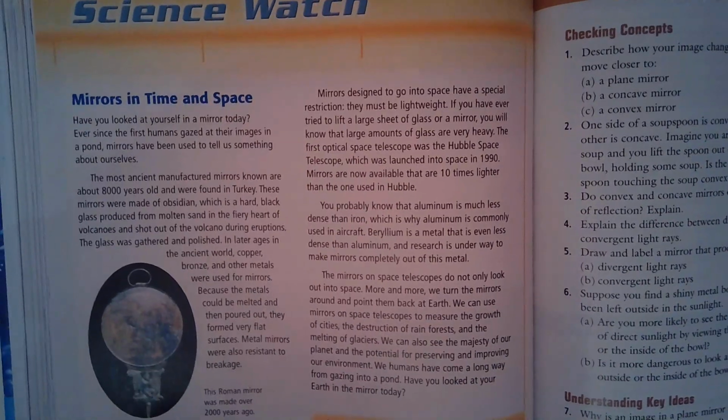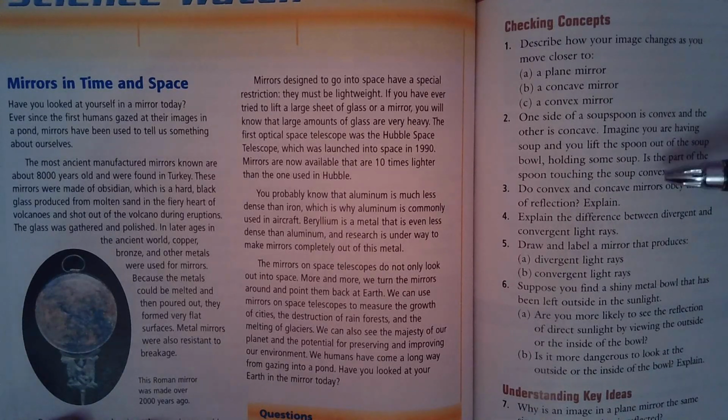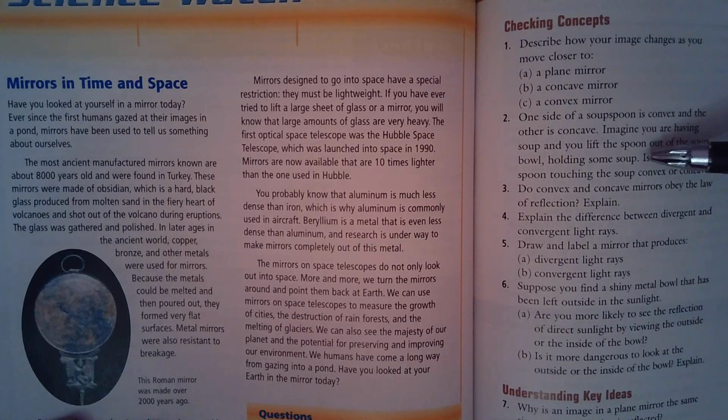Okay, number 2 here, one side of a soup spoon is convex and the other is concave, so it's asking you which side is which. So imagine some soup in the spoon, the side that's holding the soup would be concave and the bottom of the spoon would be convex.